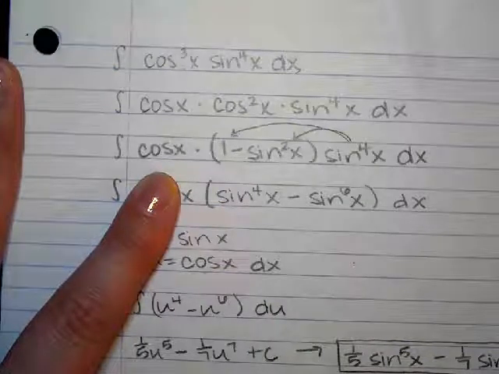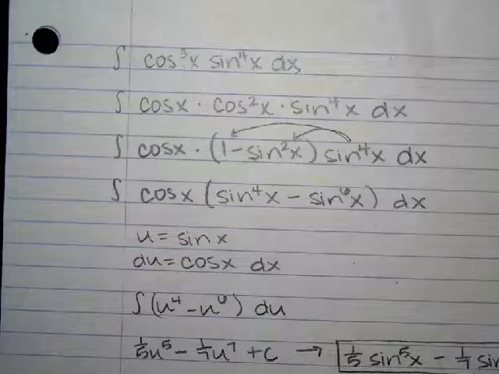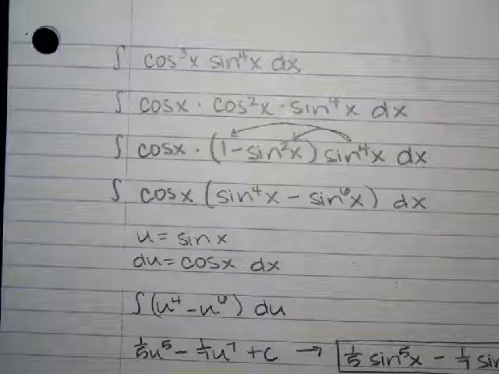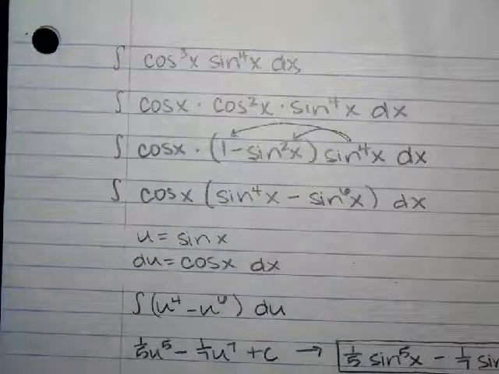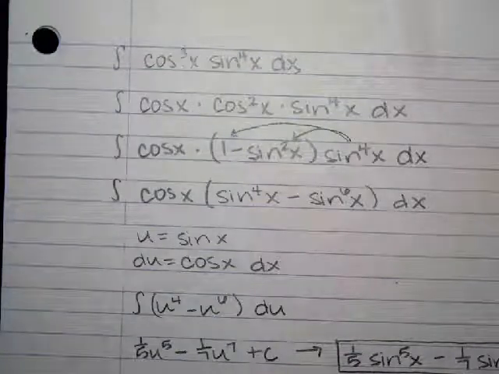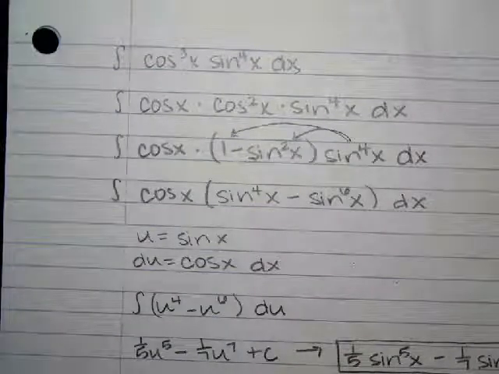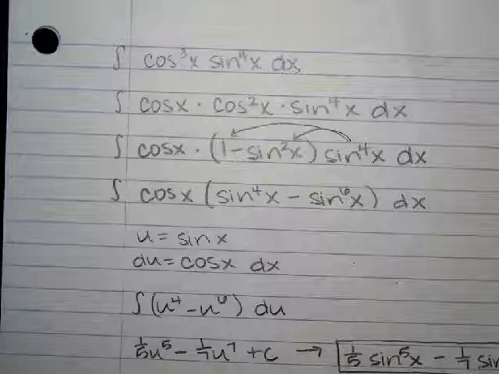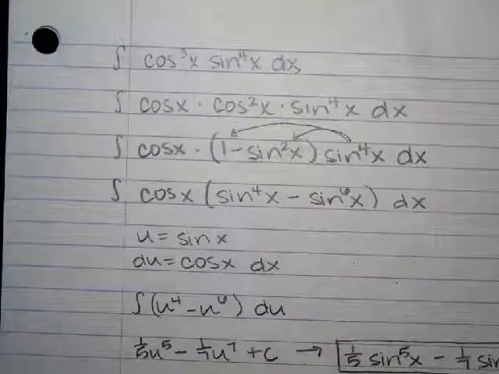So as long as we're doing u substitution, we don't have to worry about the power reducing. You're not doing both in the same problem. It's one or the other. It's two different strategies. Does that make sense?